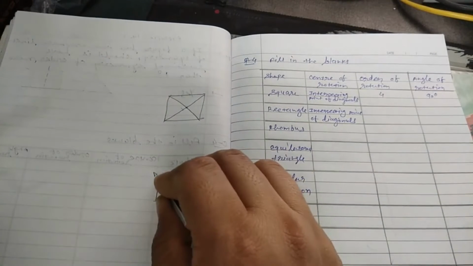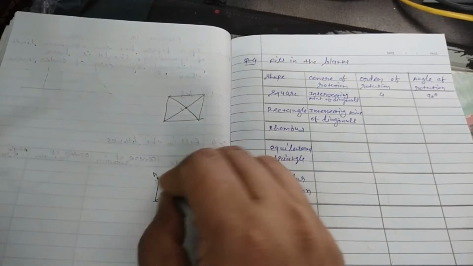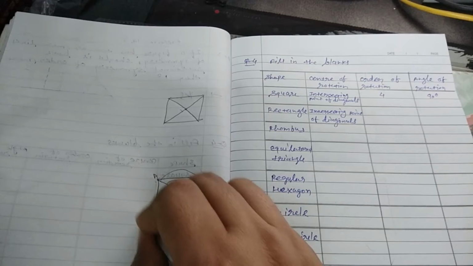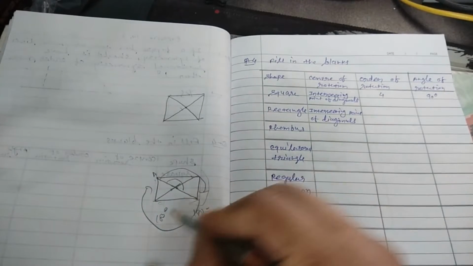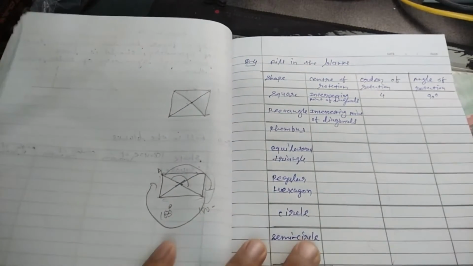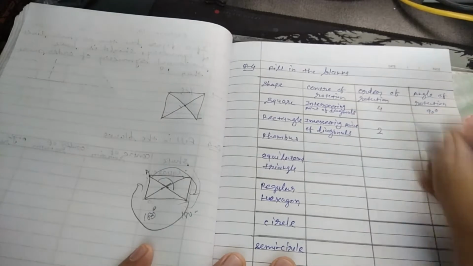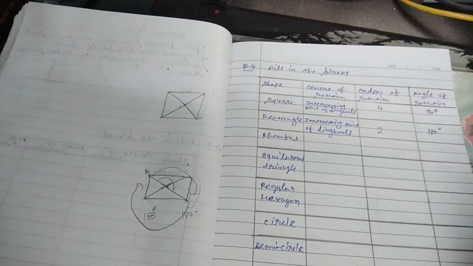So what is the angle of rotation? It is 180 degrees. Again we rotate by 180 degrees, we get the original position. What is the order of rotation? It is 1 and 2, that is 2. So the order of rotation in a rectangle is 2, and the angle of rotation is 180.